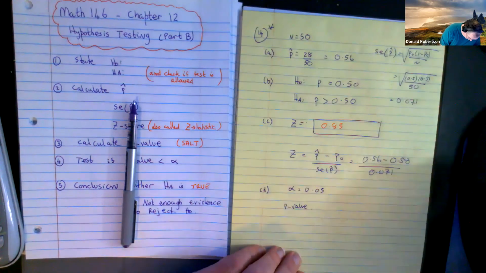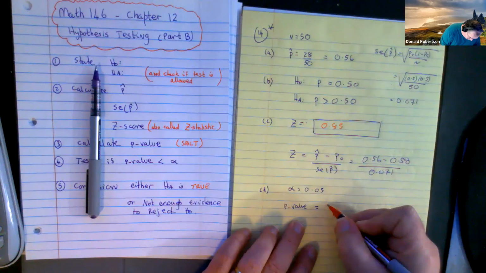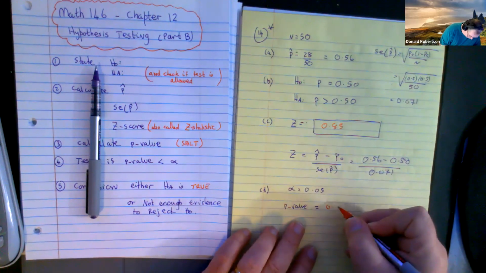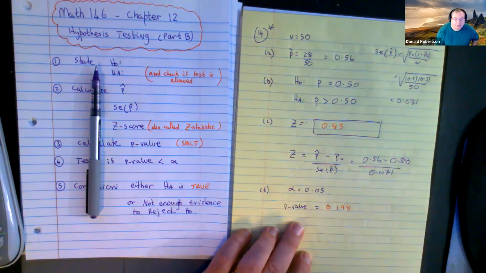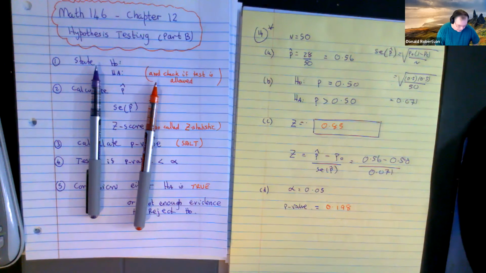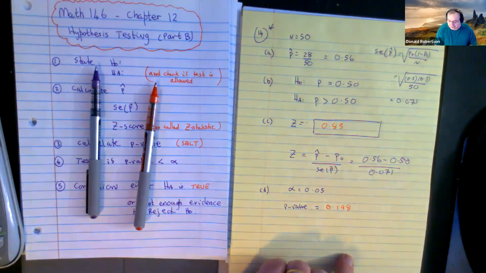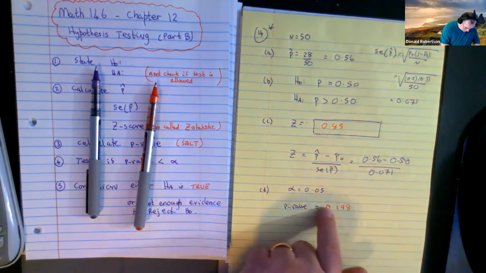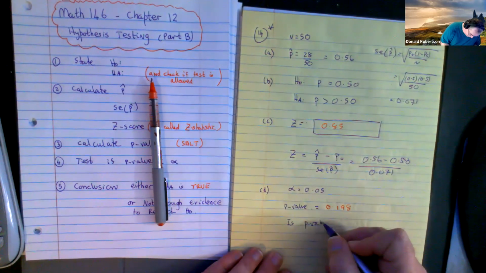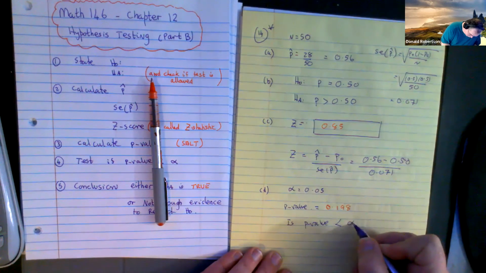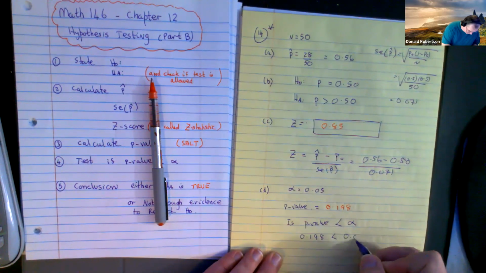And the p-value that I got out of Salt, to 2 decimal places, was 0.198. Right. Let's take this home. I got a p-value here of about 0.2, if you round it off. Is my p-value less than my significance level alpha? In this question, is 0.198 less than 0.05?